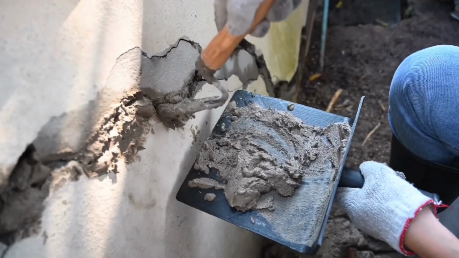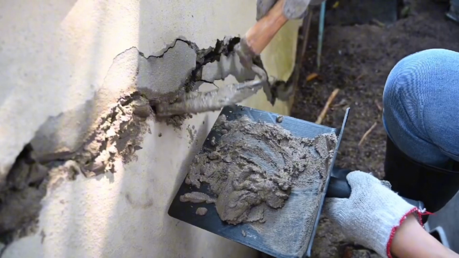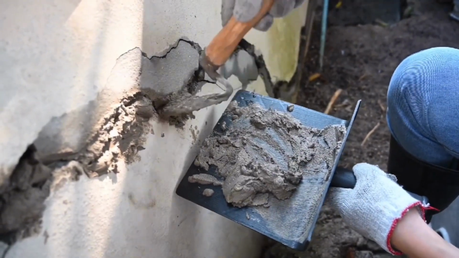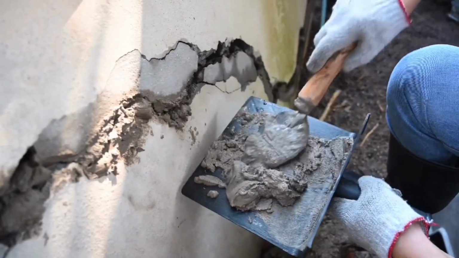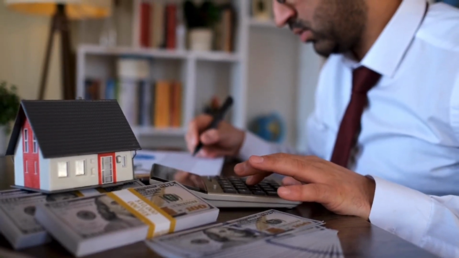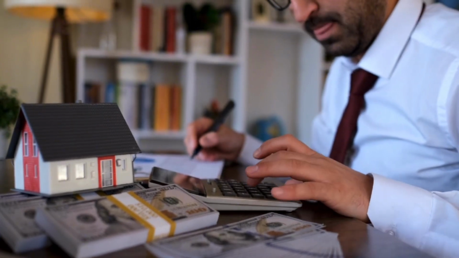ARV is your after repair value, a term used by investors because it determines the after repair value of a property. Now, if an investor is purchasing a property at 60% of its after repair value, that means they have a 40% spread in order to budget for the repairs that they want to make on that home, and then they can determine what spread is an acceptable amount for them.